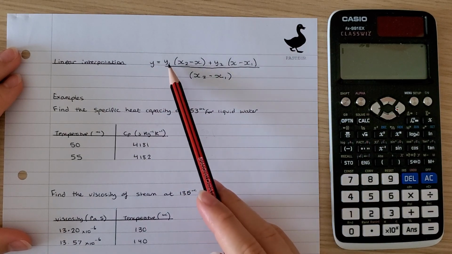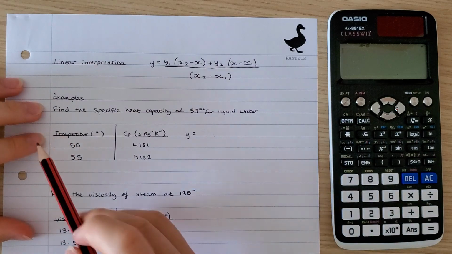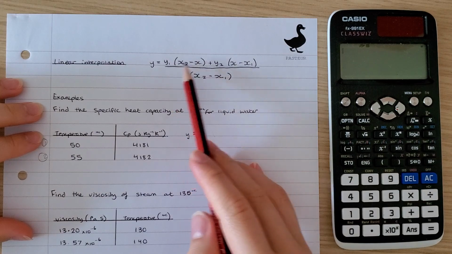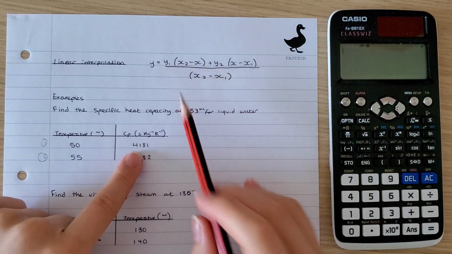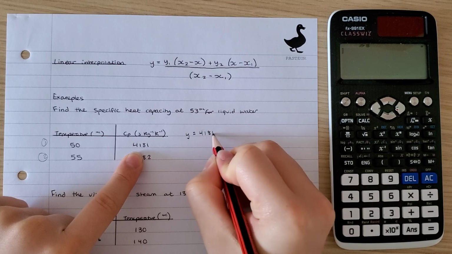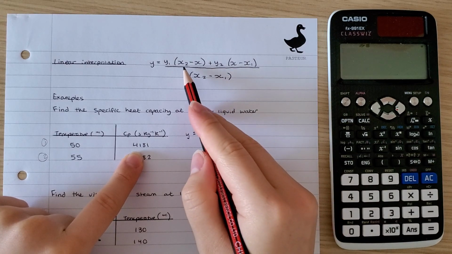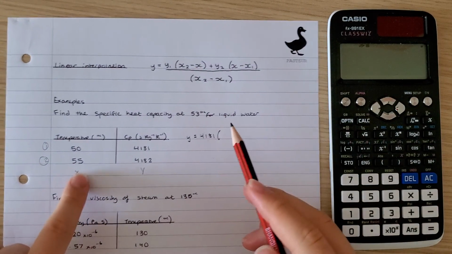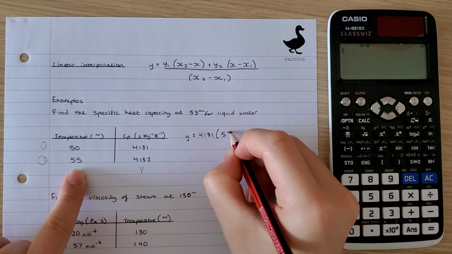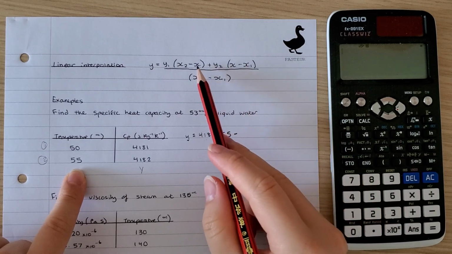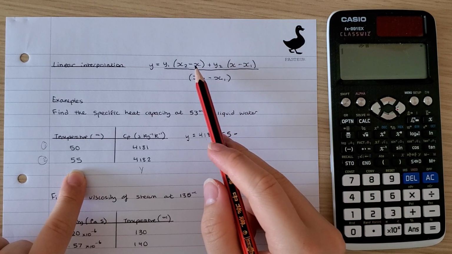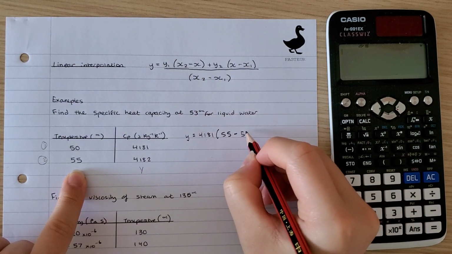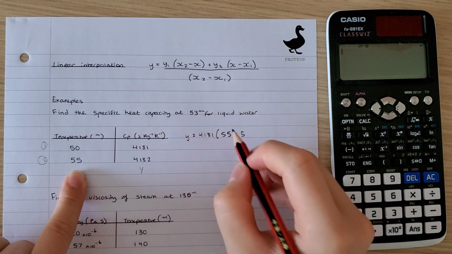So for Y1, we can assume this is 1 and this is 2, because we need those values for X and Y. So Y1 would be 4181 multiplied by X2. If this is column Y and this is column X, X2 is 55 minus X. X refers to the value, which is 53 in this case, because that's where we want our value of specific heat capacity.